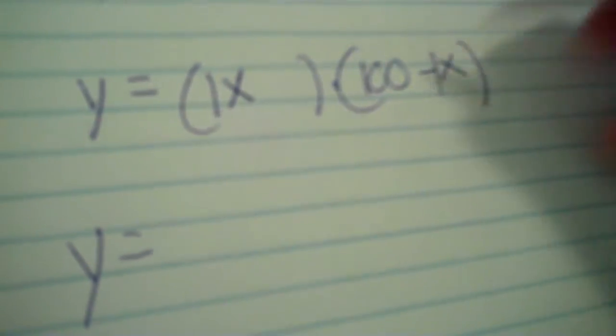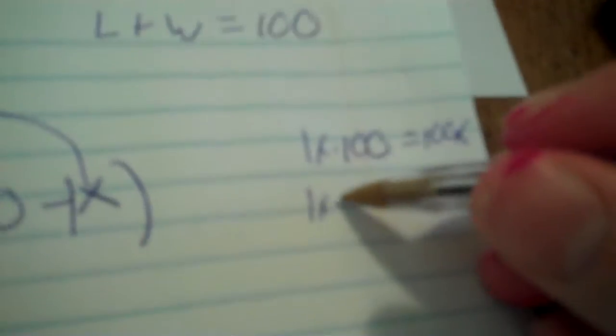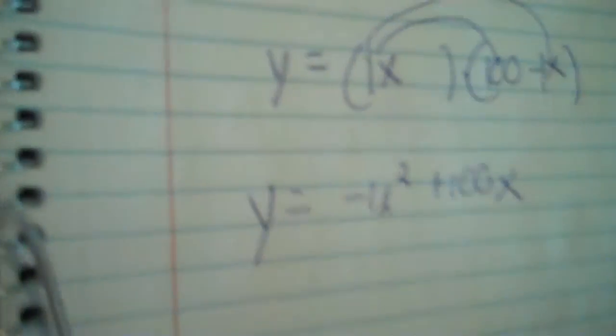Now, you need to apply the distributive property, okay? I would apply 1's in front of the X. I would take 1X times 100, and then I would take 1X times negative 1X. So that's going to be 100X, but over here you're going to have negative 1, and since there's 2 X factors, it's X to the second. So you put your negative 1X to the second first, and then plus 100X.